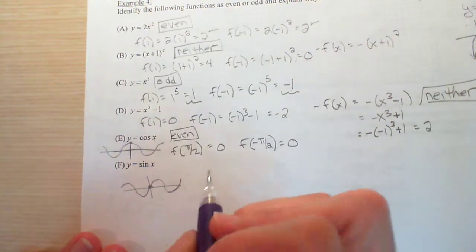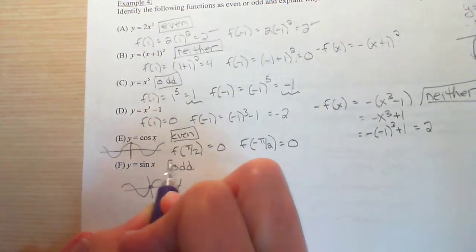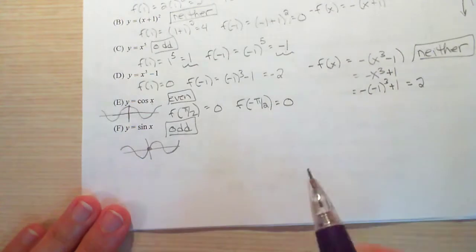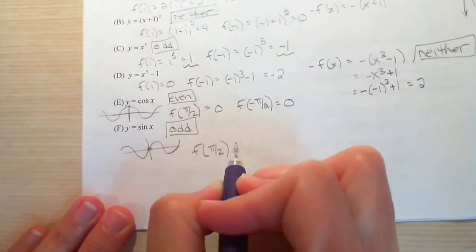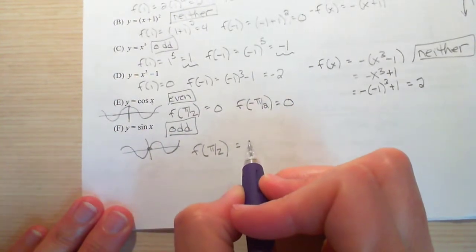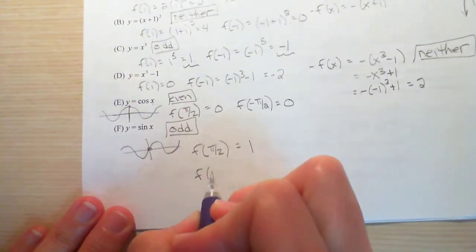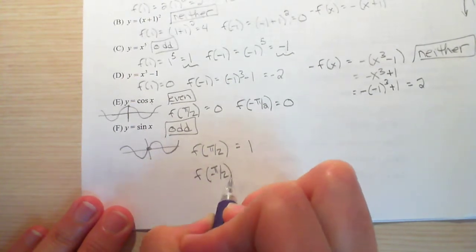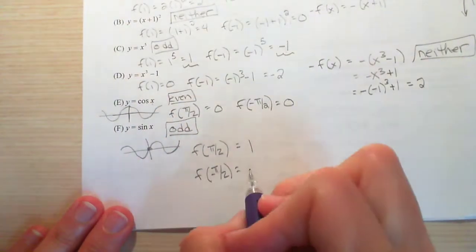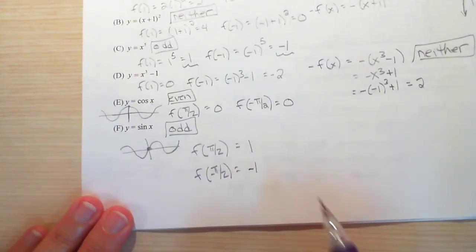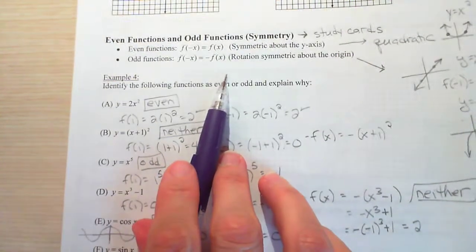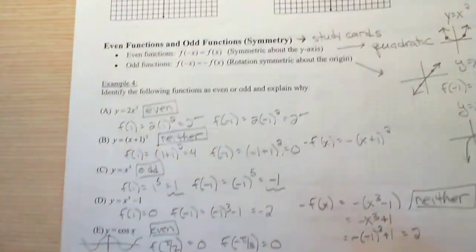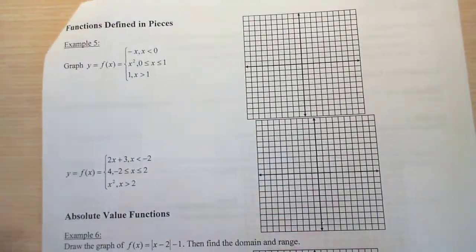Sine is not even, sine is actually odd. So let's show why. f of pi over 2 for sine: sine of pi over 2 is 1. f of negative pi over 2 is negative 1. So this is odd. That's why you need to remember the definition so you can do this test, because this is what would be required if you were asked to justify that a function is even or odd.